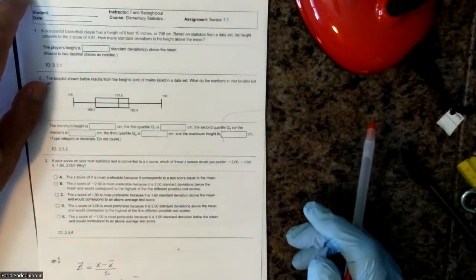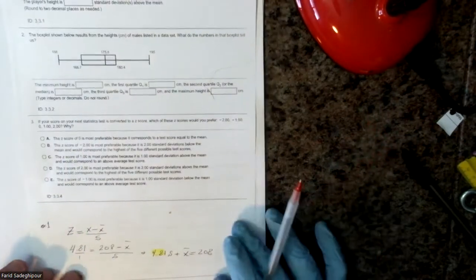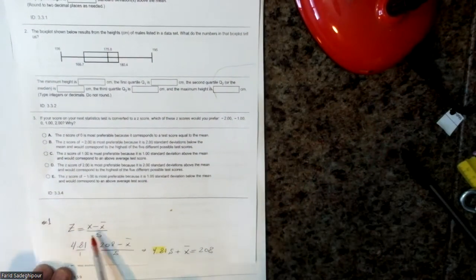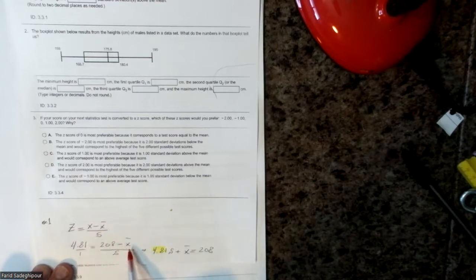We are using this formula to calculate the z. Z equals x minus mean divided by standard deviation. What they give you in this problem: the value of z is given, the value of x is given, the mean is given, and the standard deviation is unknown.